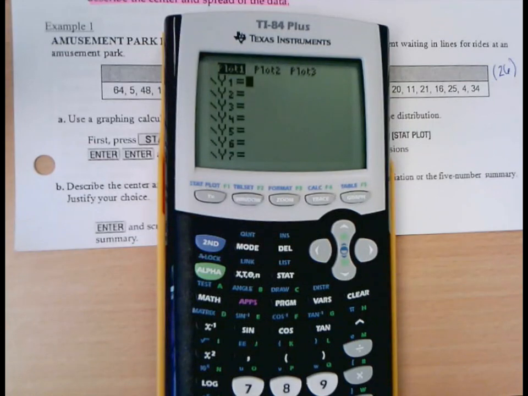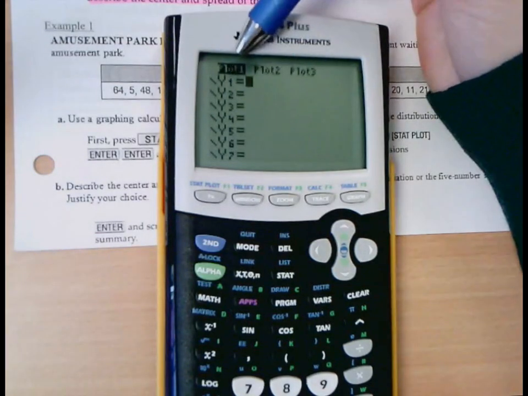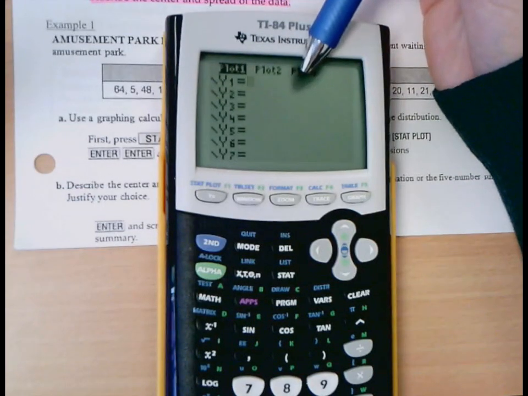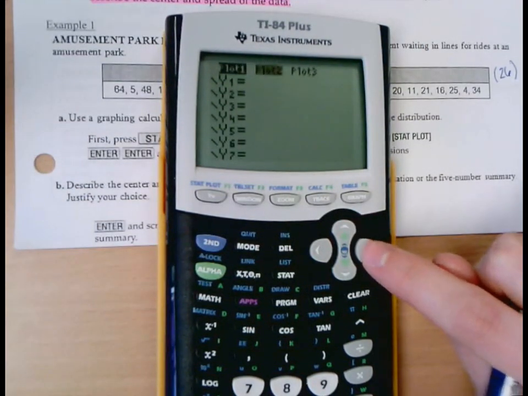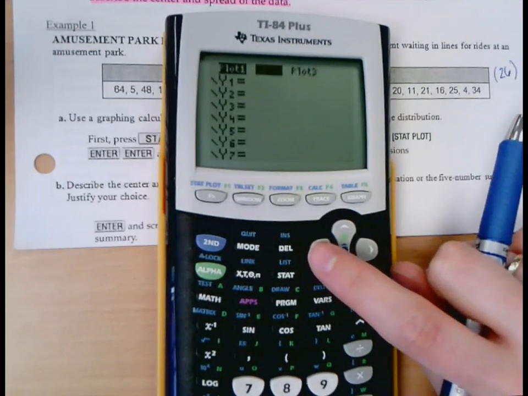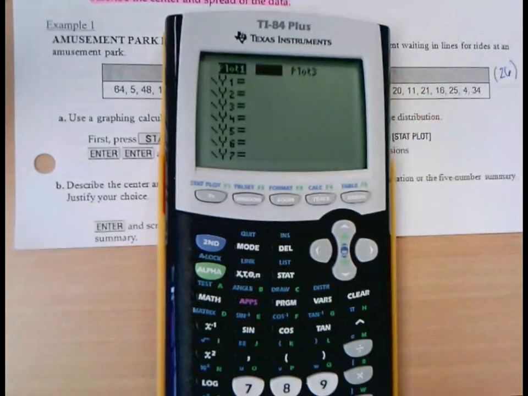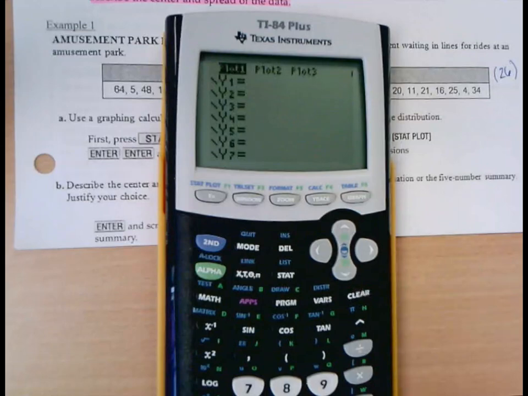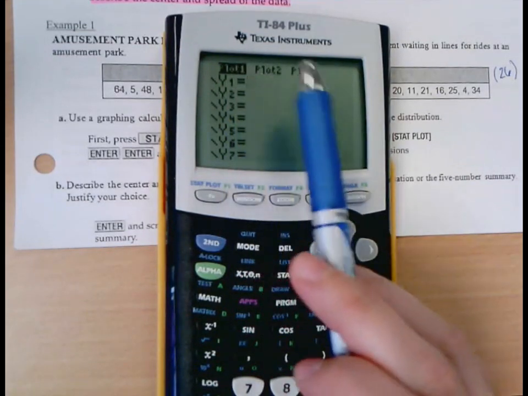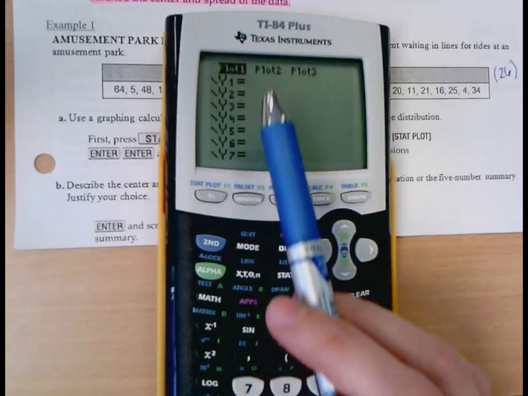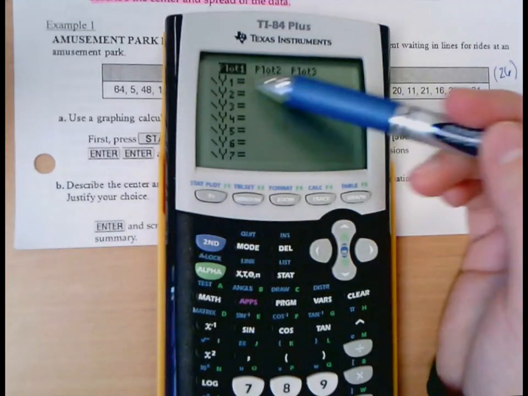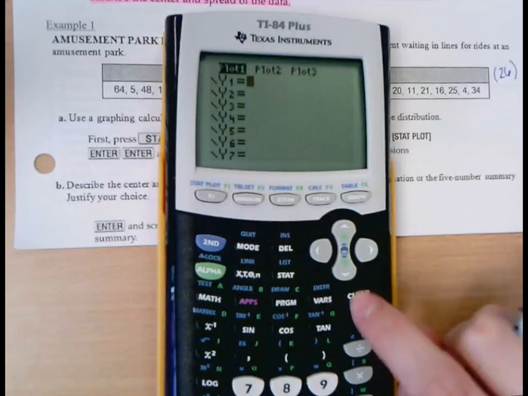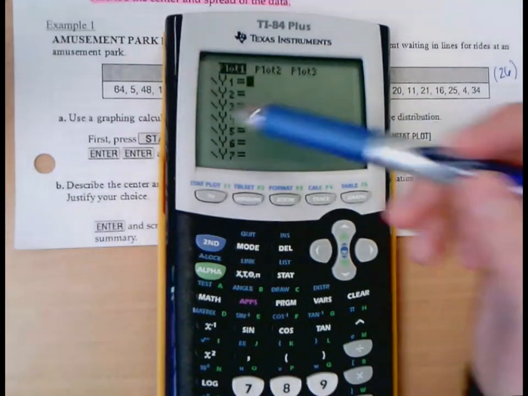While you're on this screen, what I want you to make sure of is along the top, only plot 1 should be highlighted. If you have either of the other two highlighted, you need to arrow up and over them and hit enter to turn them off. Or if your plot 1 is not highlighted, that means in the previous step you didn't turn it on, so you need to highlight over plot 1 and press enter so that it is highlighted. So make sure plot 1 is highlighted and not the other two, and then make sure all of these y equals are blank. If you have something typed in here, just hit clear and it'll get rid of whatever's typed in, but you want all of these blank.